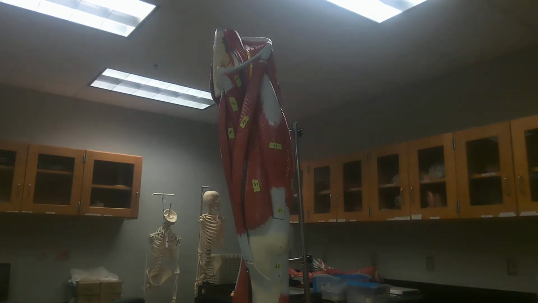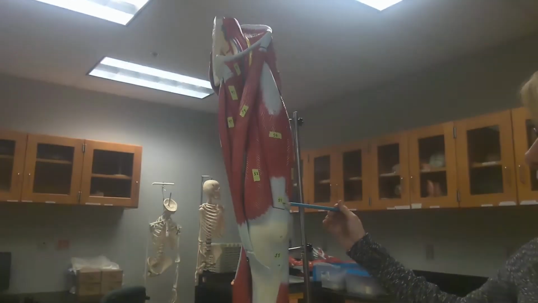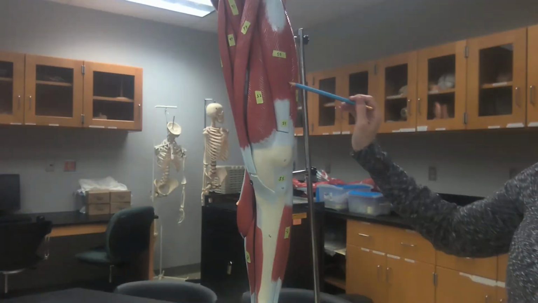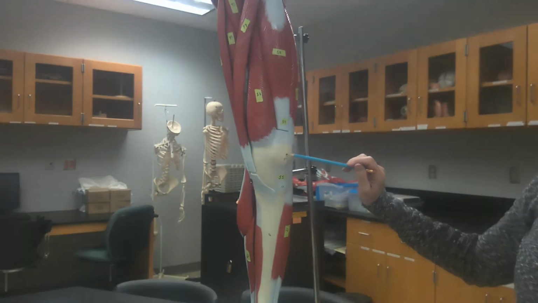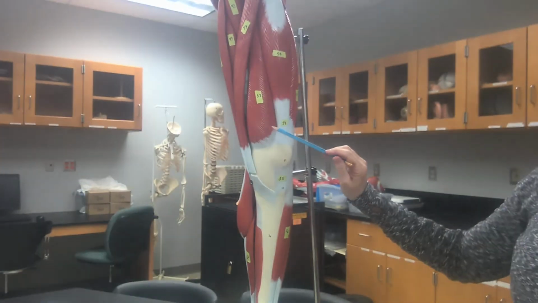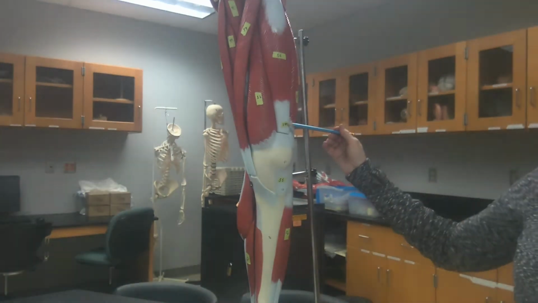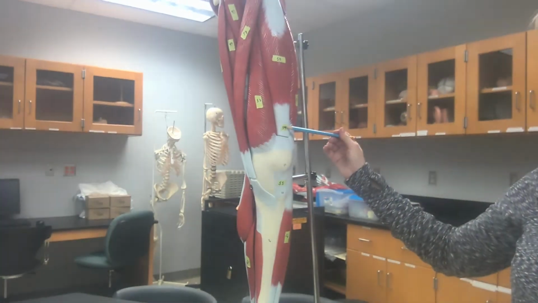Then you have two connective tissue elements you see here. You see that one and then you see this one. So this one is connecting muscle to bone, to the patella. So since it's connecting muscle to bone, it's a tendon. So this is called the tendon of the quadriceps femoris.